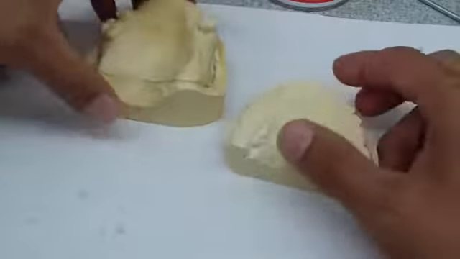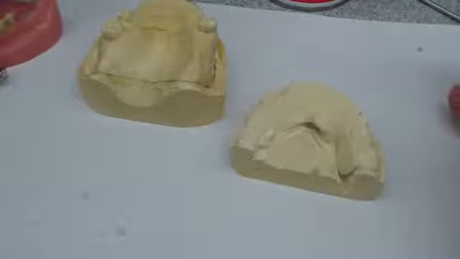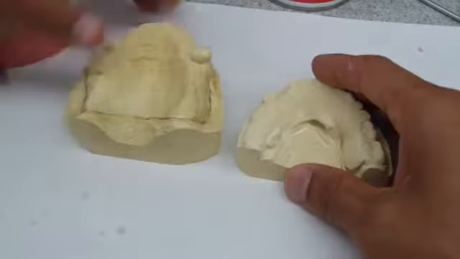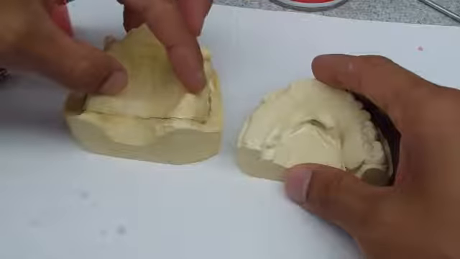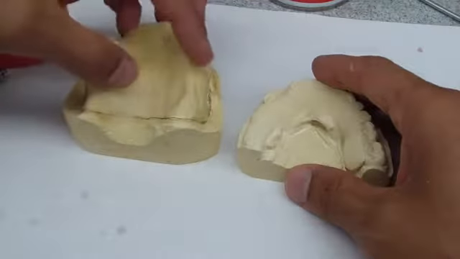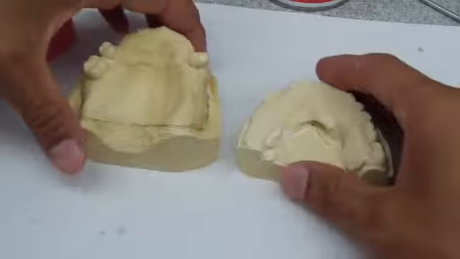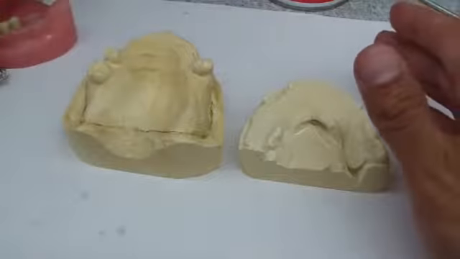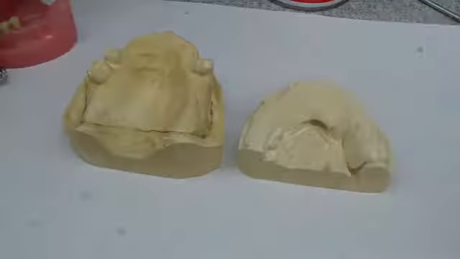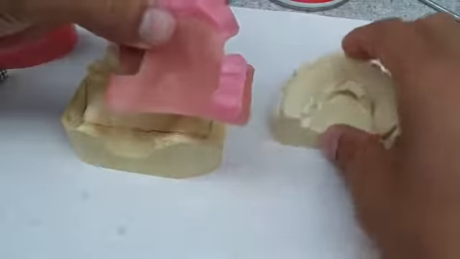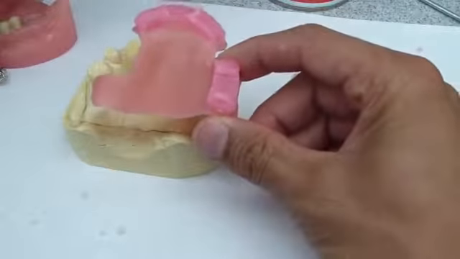In any event, just like complete dentures, we've captured our final impression. Now we need to capture a maxillomandibular relationship record, and there are a number of ways of doing that. And one way we've been taught is by fabricating a jaw relation record on denture base and wax rim.